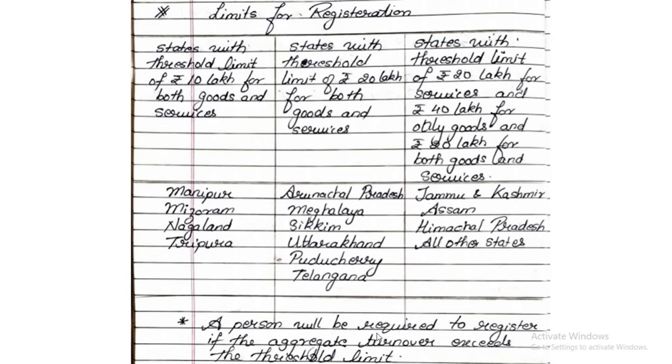After that, a person will be required to register if the aggregate turnover exceeds this threshold limit. So once it goes beyond the limit which we learned, only if the aggregate turnover exceeds this amount, only then will the person be required to register under GST. This is a very important rule that you need to note down.